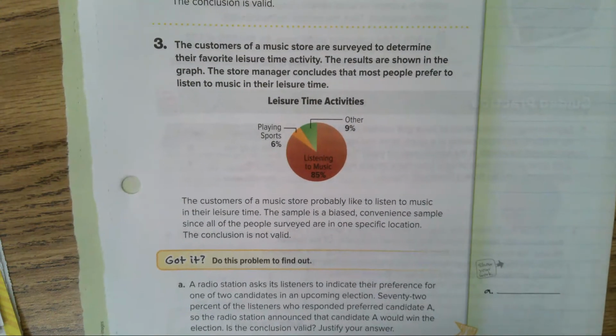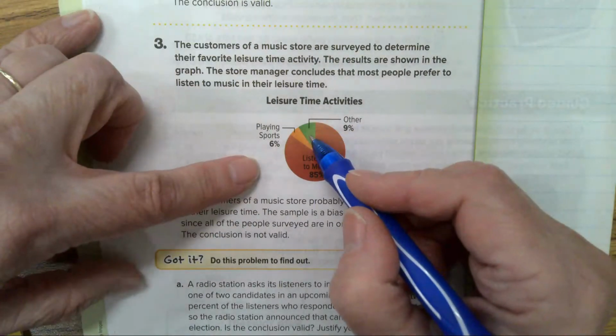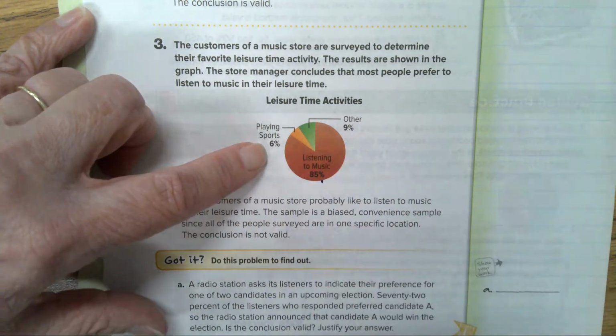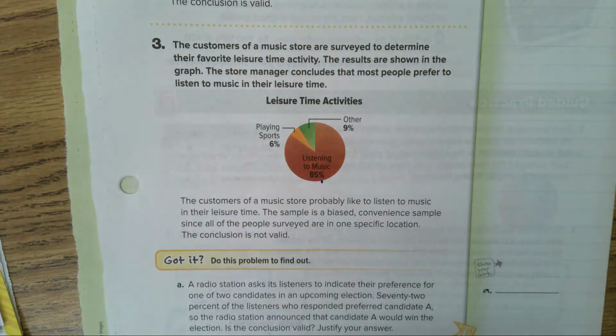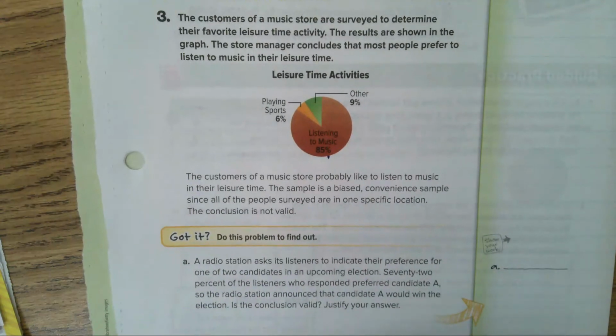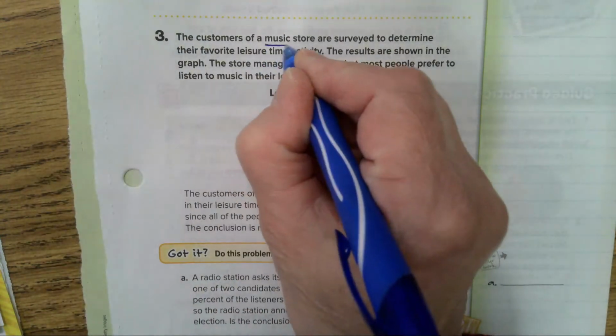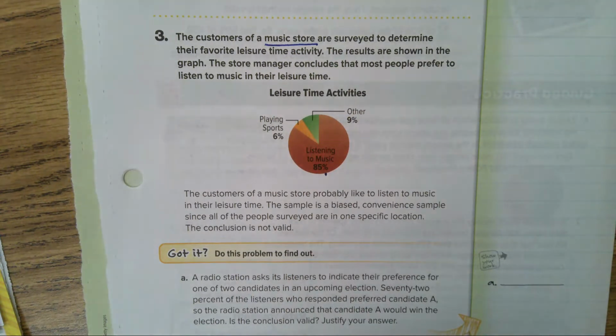Now let's look at number 3. The customers of a music store are surveyed to determine their favorite leisure time activity. The results are shown in the graph. The store manager concludes that most people prefer to listen to music in their leisure time. Well, let's look at what we have here. 9% other, 85% listening to music, 6% play sports. The customers of a music store probably like to listen to music. Since it's at a music store, it is going to make it biased.